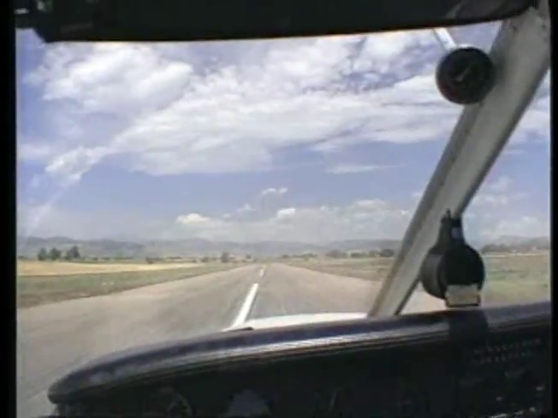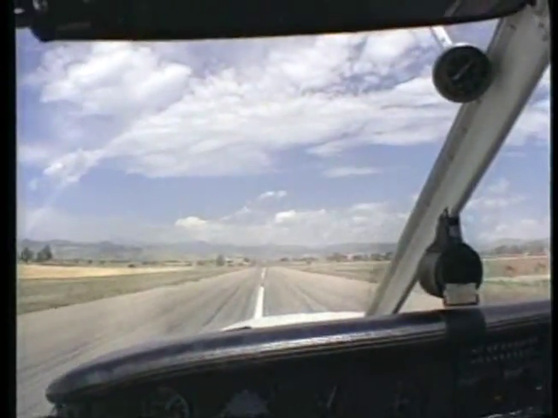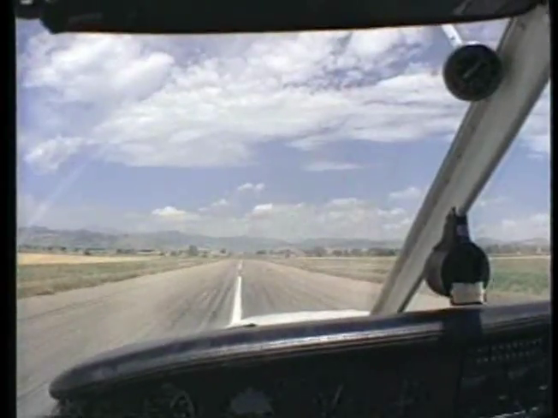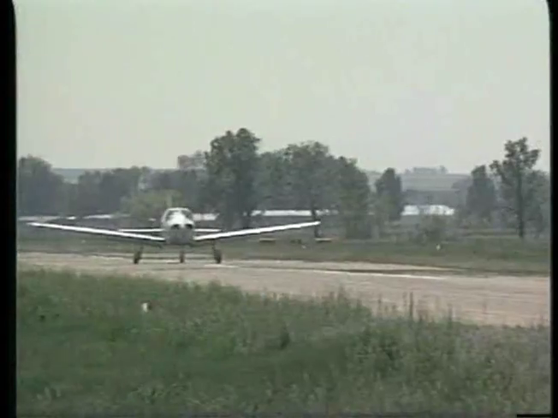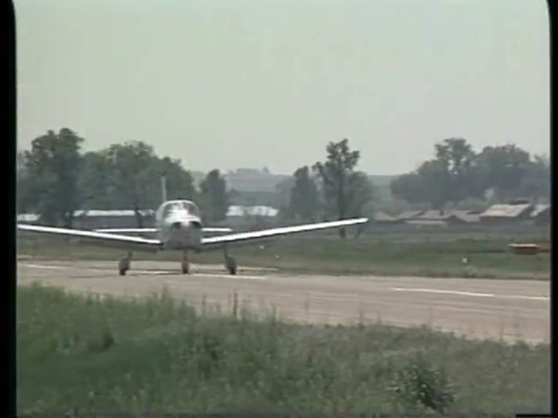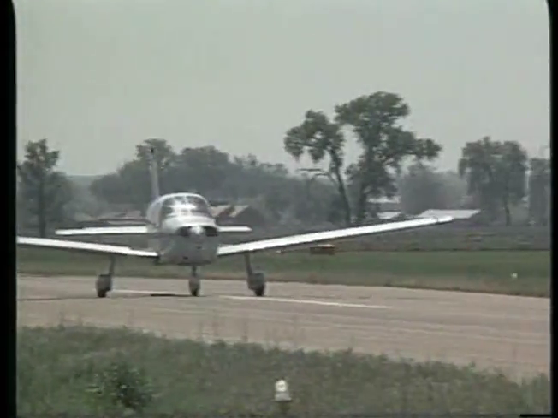To produce the shortest ground roll after landing, you should make sure the throttle is closed. Apply back pressure to the control wheel. Retract the flaps and apply firm and even braking action.